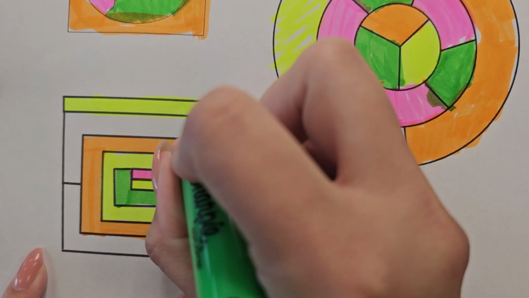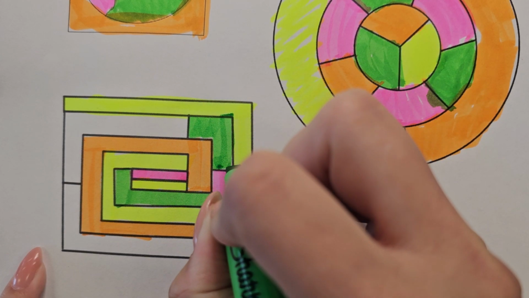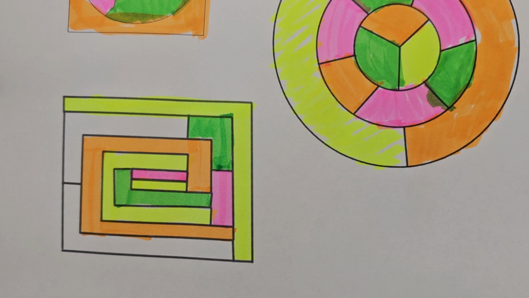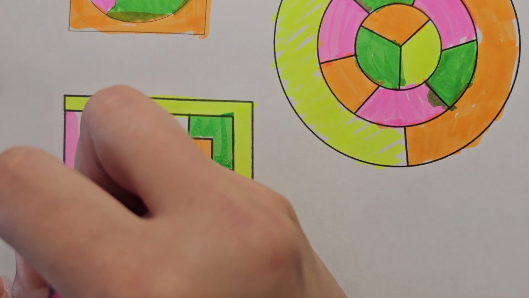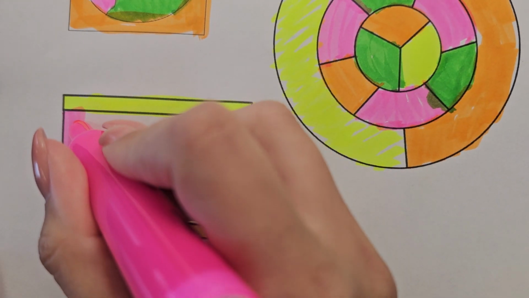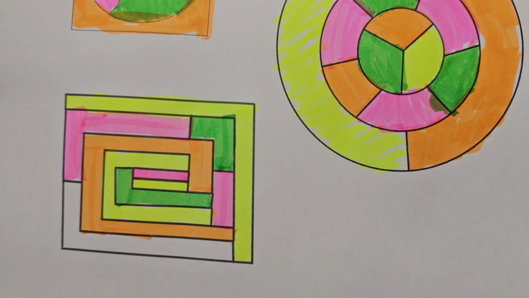This has to be green because it's touching pink, yellow, and orange, but I can switch back to pink for this section. This area does not touch any pinks. And then for the last bit here, we could switch back to green.